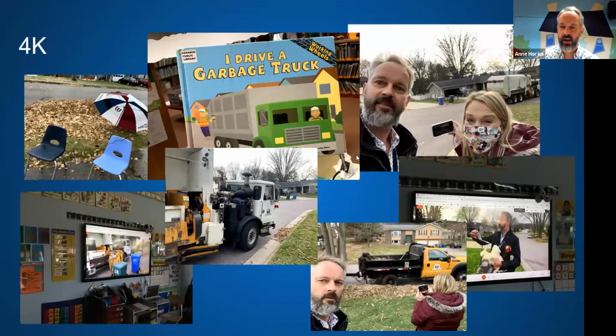Here, this is a 4K visit. What we did, we hooked up with the city of Baraboo. Of course we work for the city, but you can do other things too. We asked them for the schedule of their garbage trucks. We set ourselves up in a little cul-de-sac with our little kid chairs and had an appointment with the garbage truck operators.